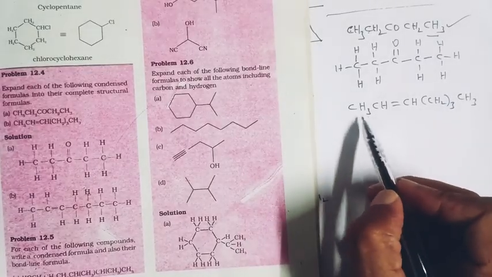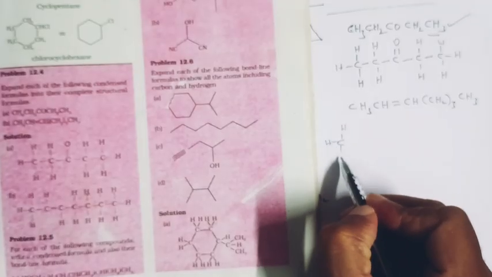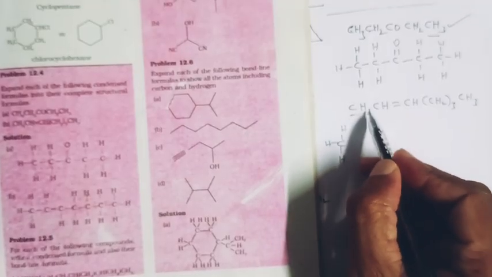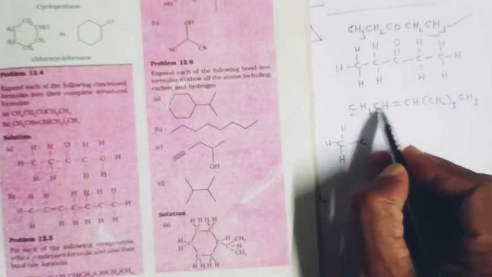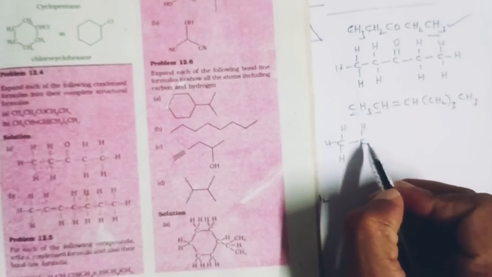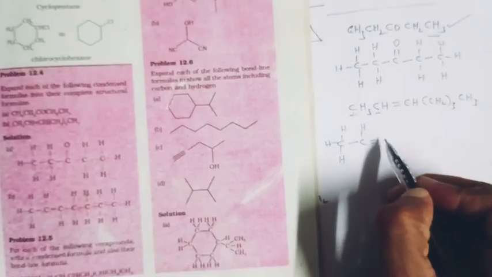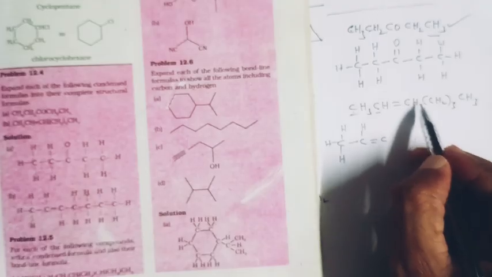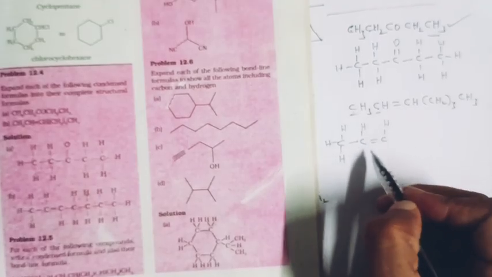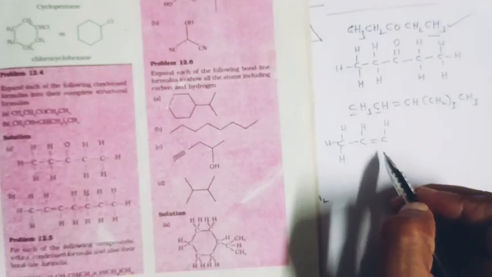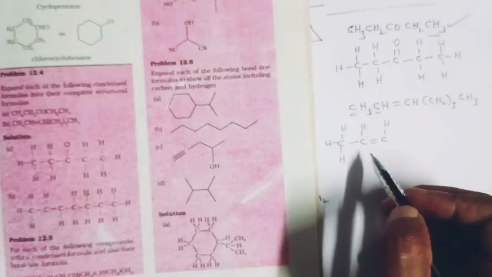So here this carbon is having three hydrogens, and this carbon is bonded to this carbon, and that is having one hydrogen, and this carbon is having a double bond here, two bonds, and carbon, and that is bonded to hydrogen. We can write above or below. If we write above, it is cis, if we write below, it is trans. That we will discuss when we come to cis-trans isomerism, that means geometrical isomerism.